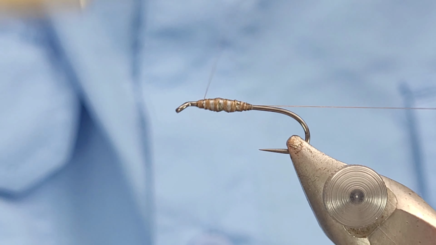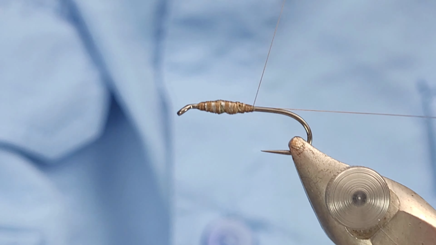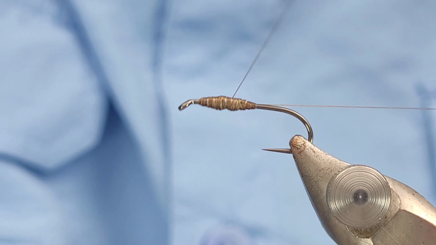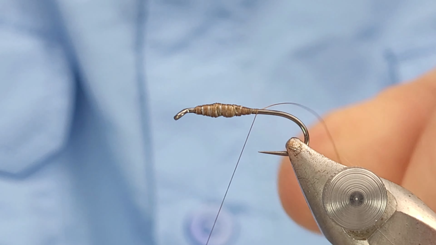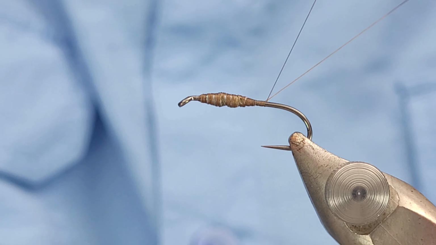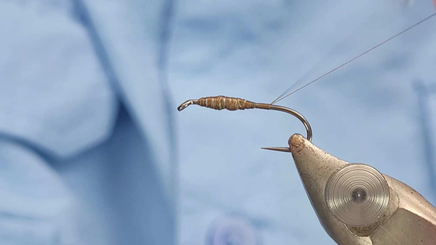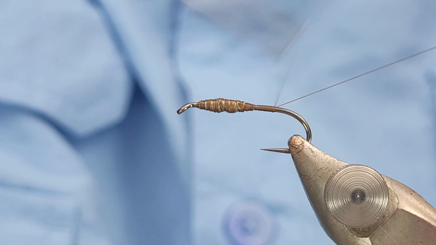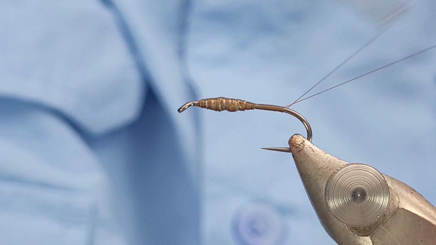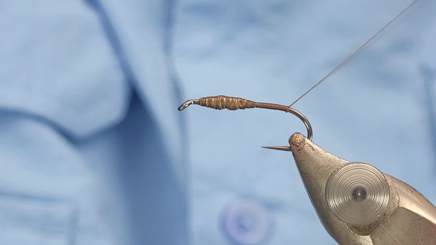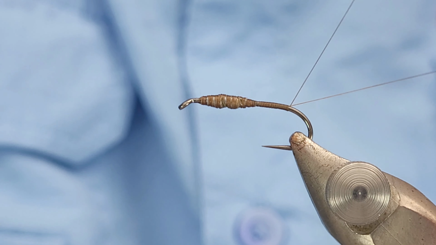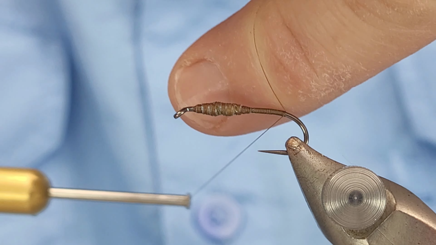So a quick bit of thread covering everything up there, and then just work the thread wraps down to pretty much where the barb would be if there was a barb on the hook.